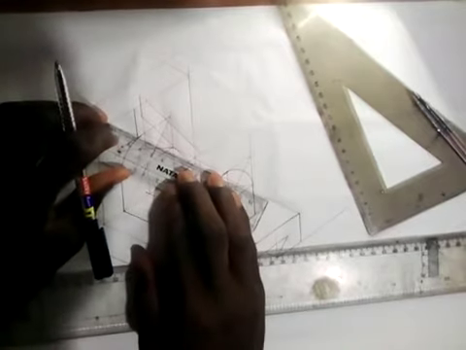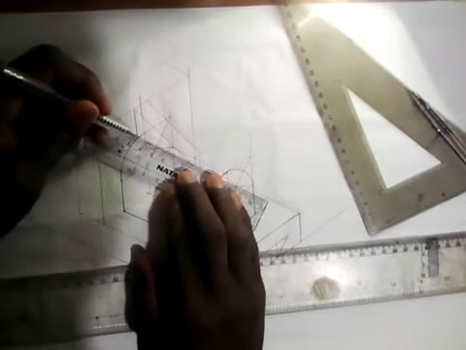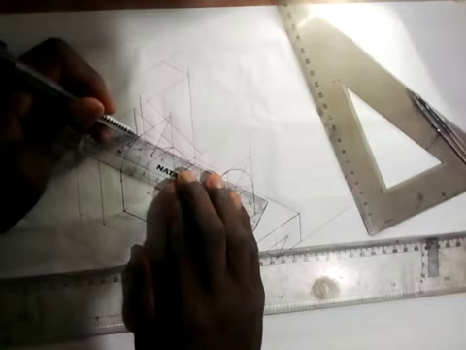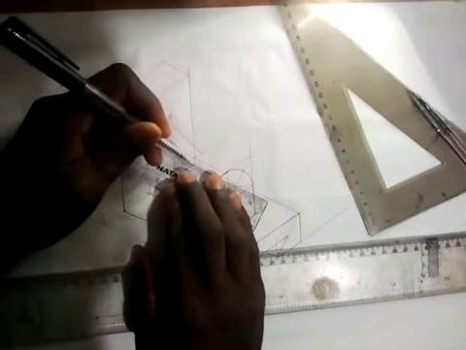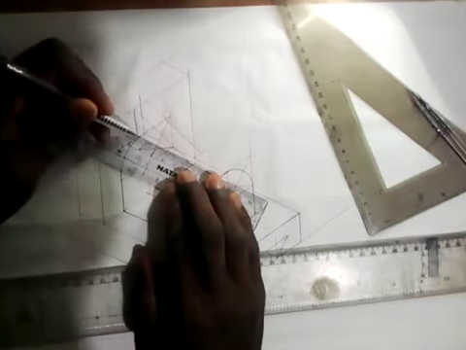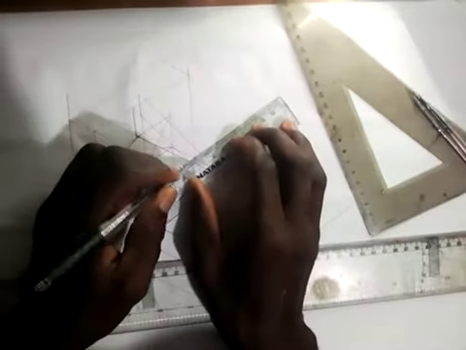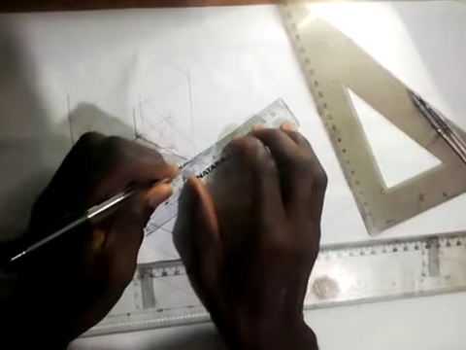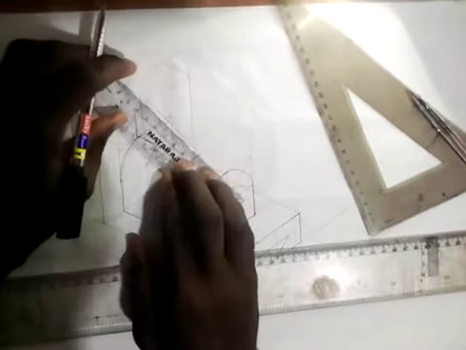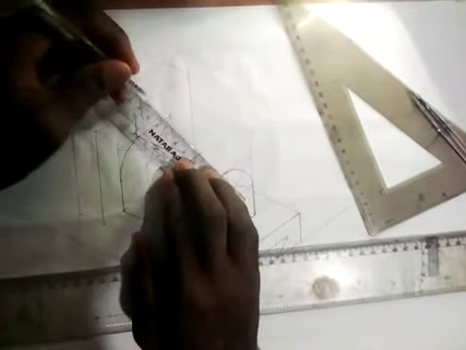Okay. So then I will make this a thick line from here. So draw a thick line from here to here to form the web. So this will be a thick line. This will be a thick line. And then, this will be a thick line.